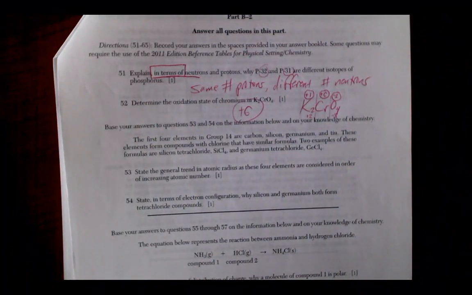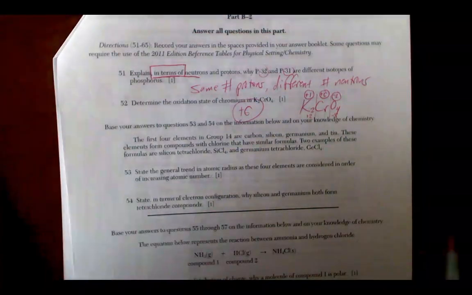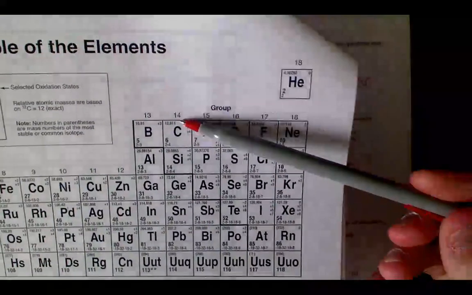And it says the first 4 elements in group 14 are carbon, silicon, germanium, and tin. And here they are right here, group 14.